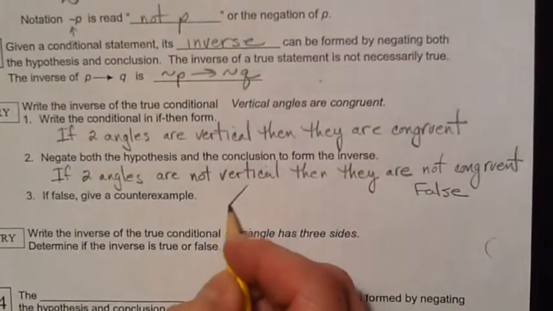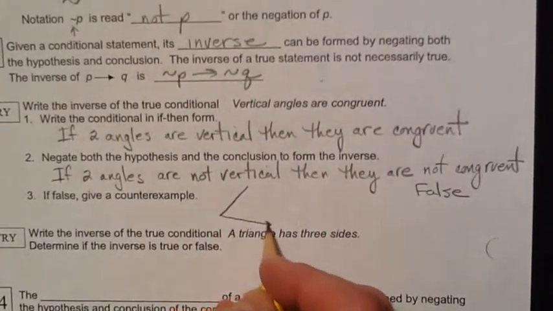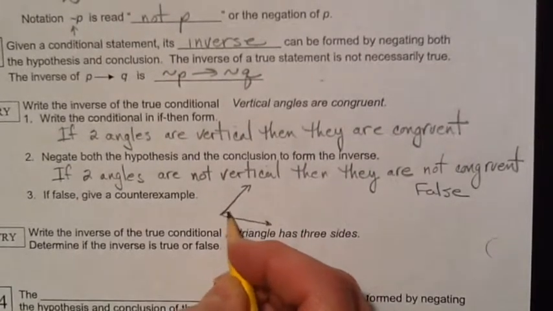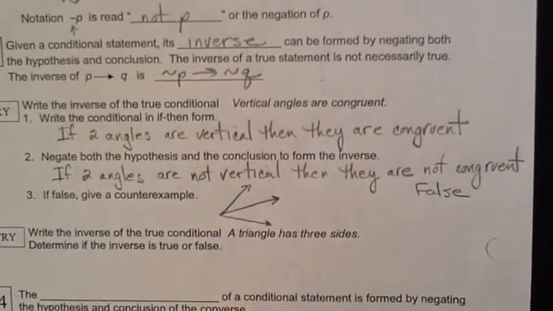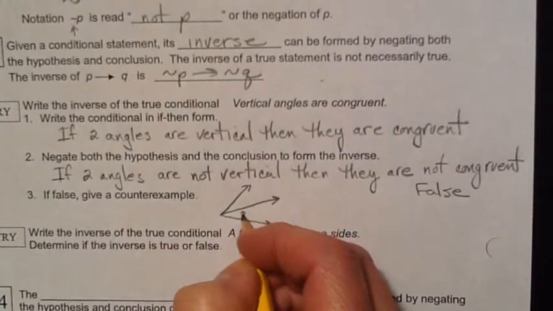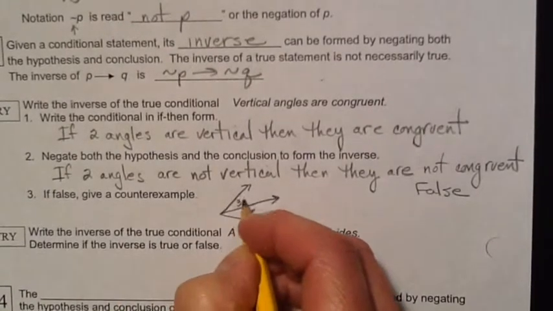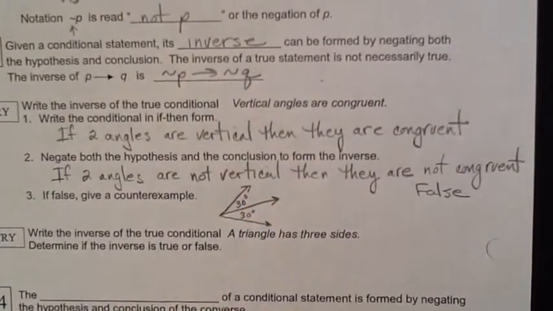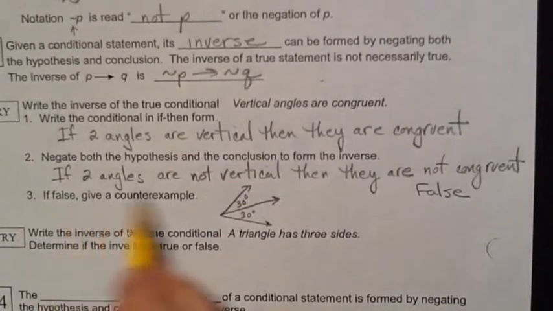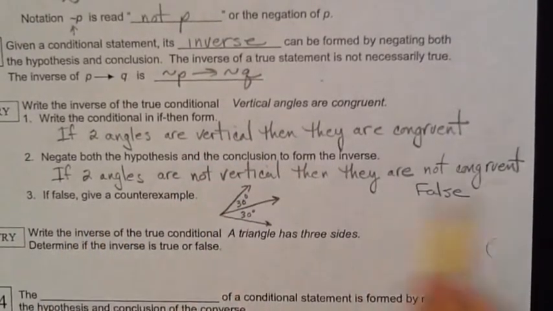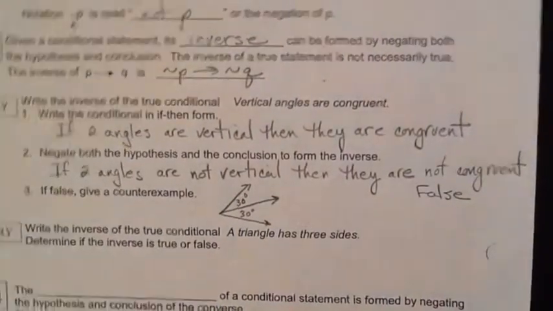I can show you two angles that are not vertical. These are not vertical angles, but yet they're both 30 degrees. That's an angle bisector. So there's a counterexample. If two angles are not vertical, then they are not congruent. This is a counterexample to that statement. Okay.